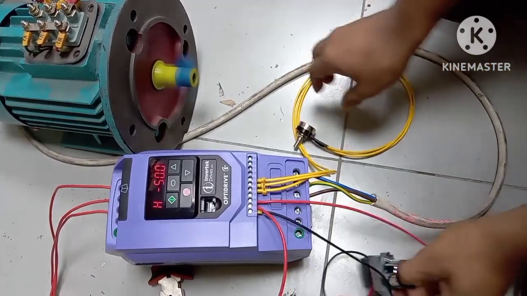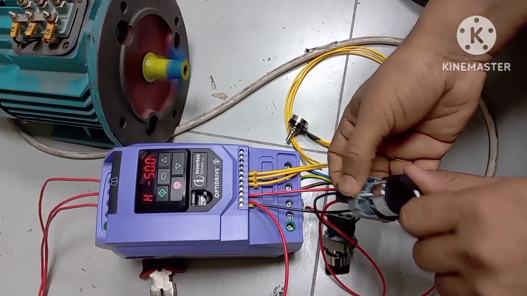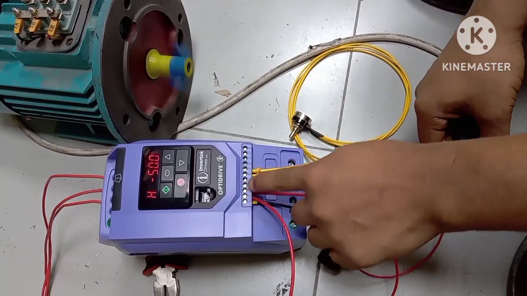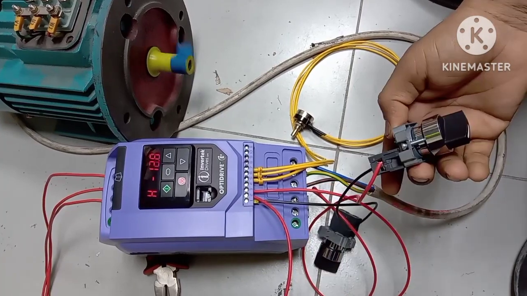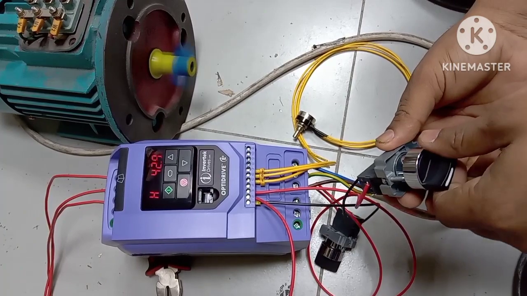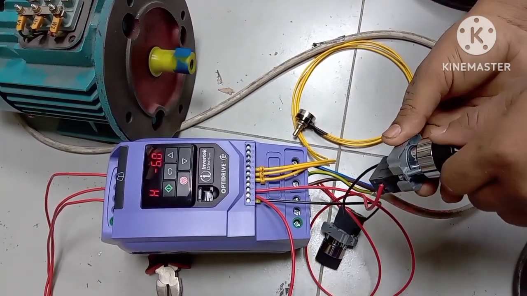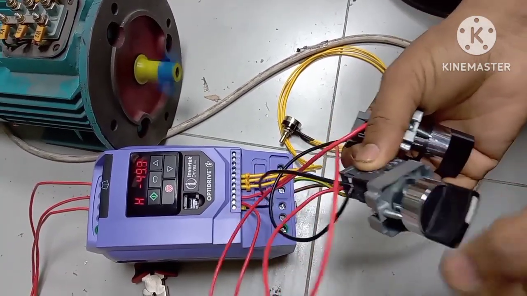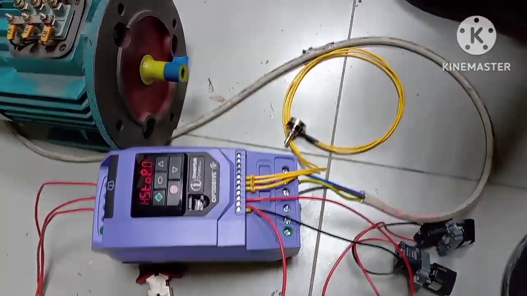Okay, now suppose we have to change the direction. For that, another switch whose output feeds this pin number 3, that is DI2. Okay, for turning off again. Now it is turned off. We will show you a circuit diagram here.